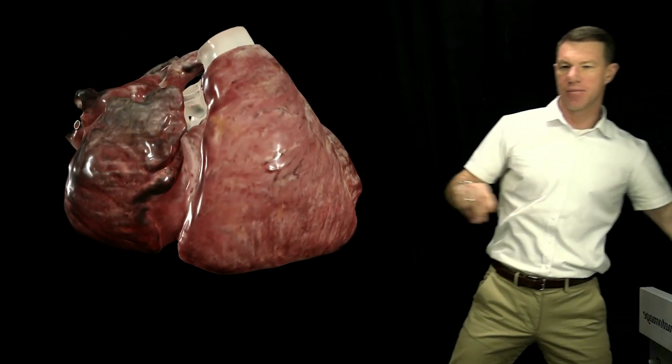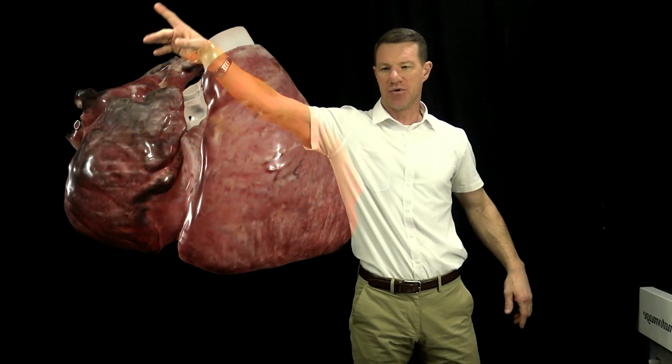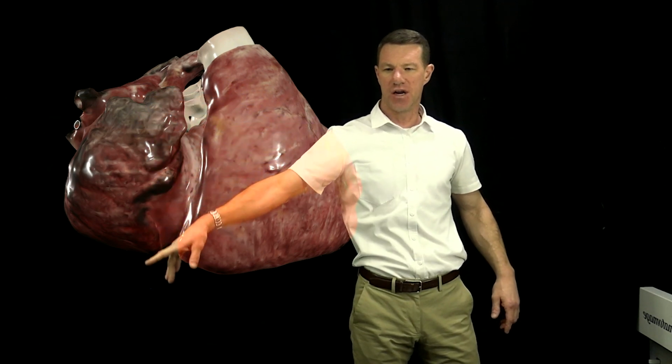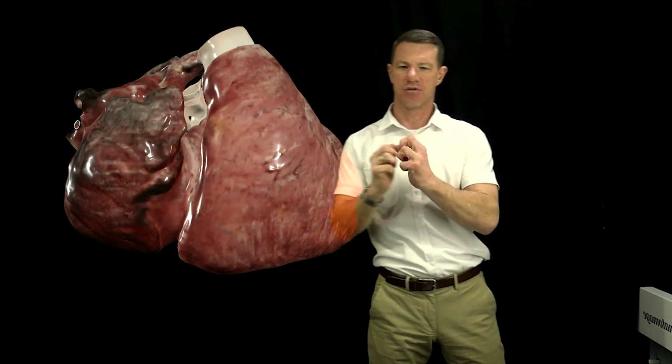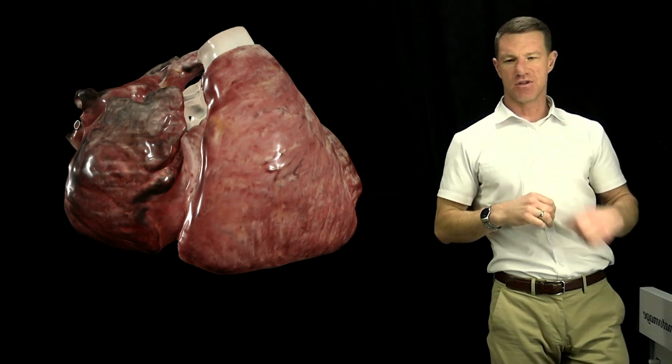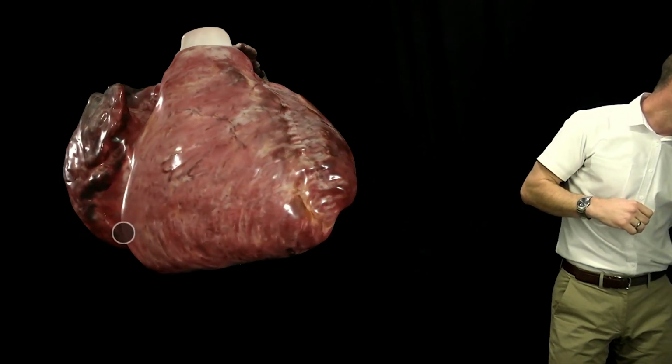Their sole job of the right atria is to receive blood back from the brain and from the body, and then pump it into the ventricle and squeeze that ventricle so that when it squeezes, it gets a good hard hit.